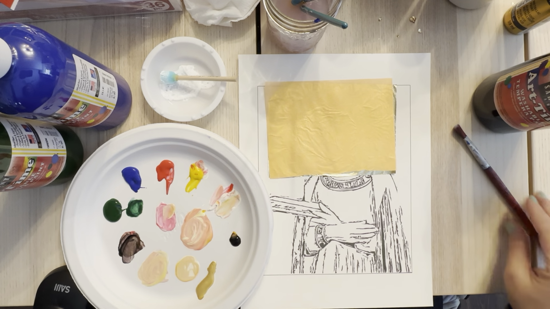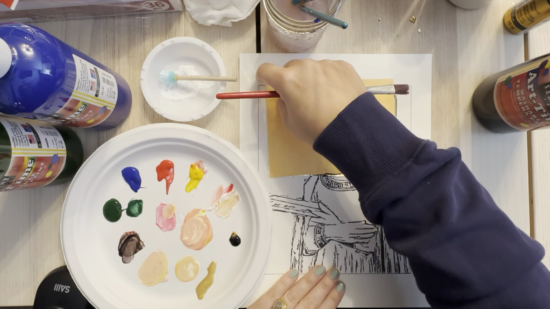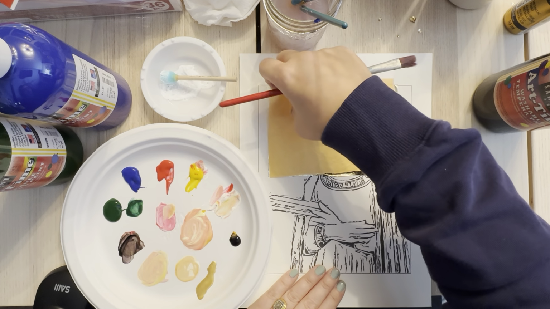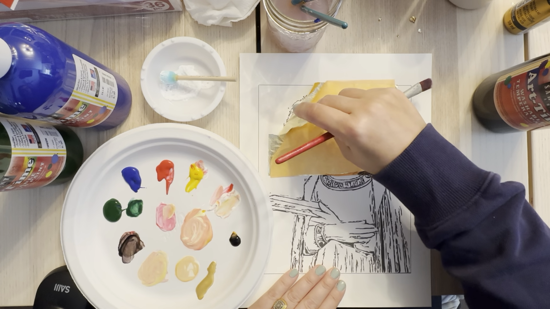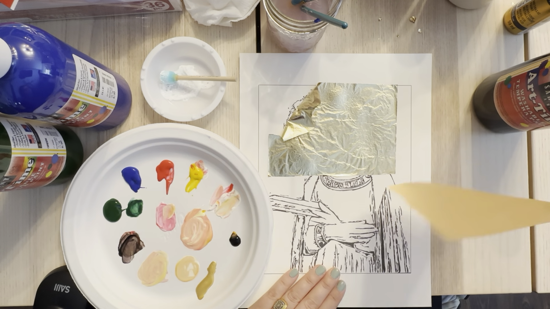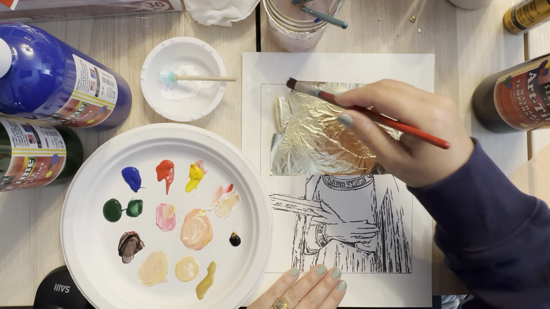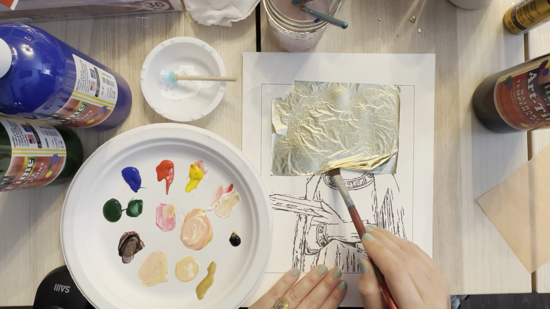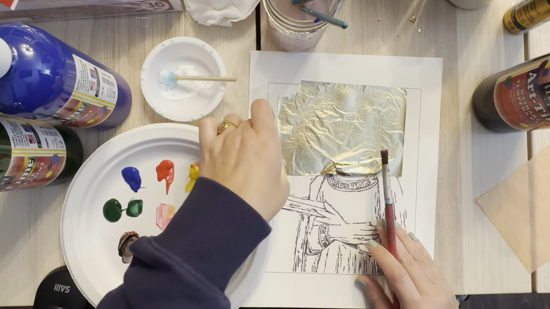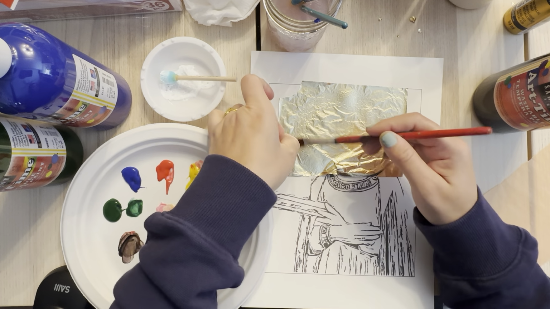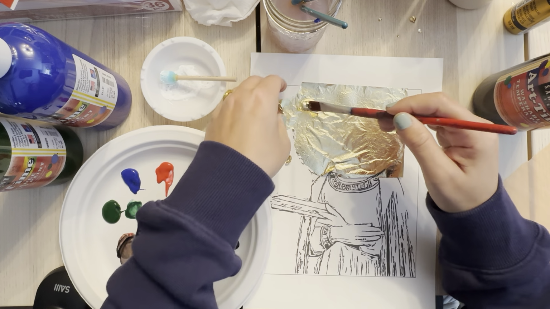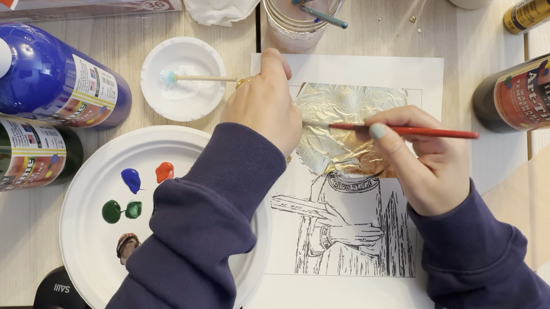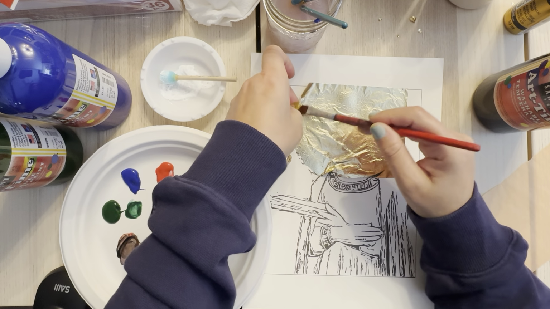Okay, so it's nice and pressed on. So I'm going to lift both layers and see what happens. All right, let me just do this. Okay, so you're going to lift the side and use the dry brush to pull it away.